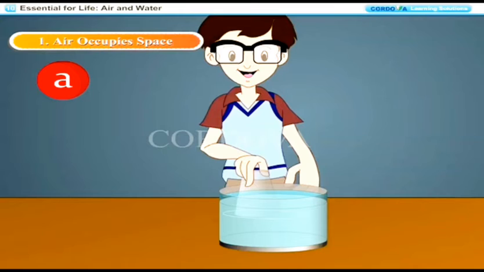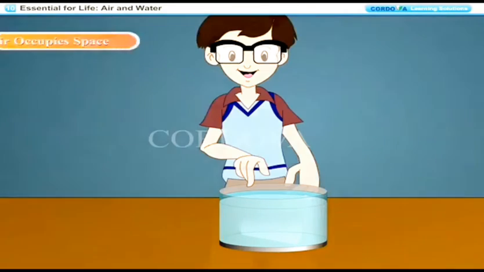Why? The air present in the empty glass prevents the water from entering it. When we tilt the glass held in water, we find that the air present in the glass goes out in the form of air bubbles. As the air from the glass escapes, water starts entering the glass. This shows that the glass, which appears to be empty to us, is actually filled with air. So it proves that air occupies space.